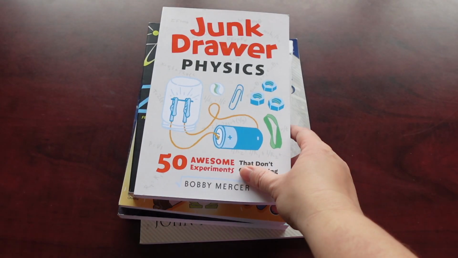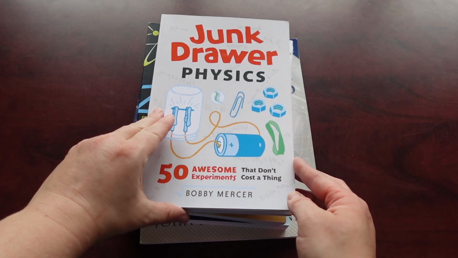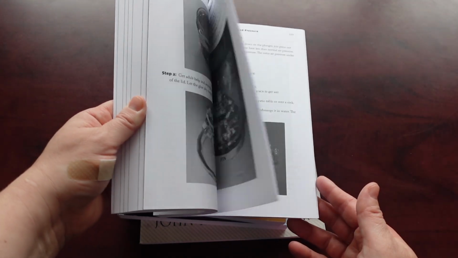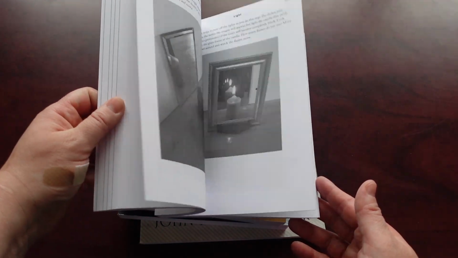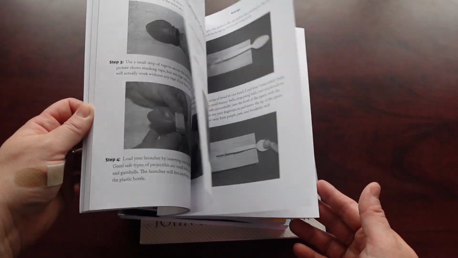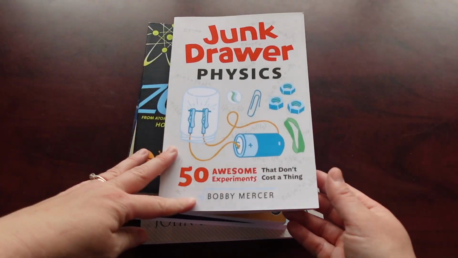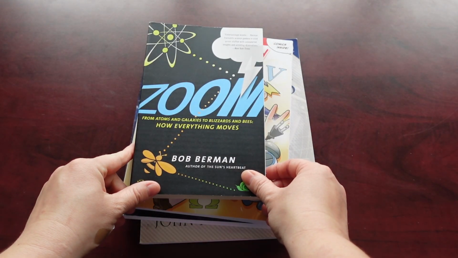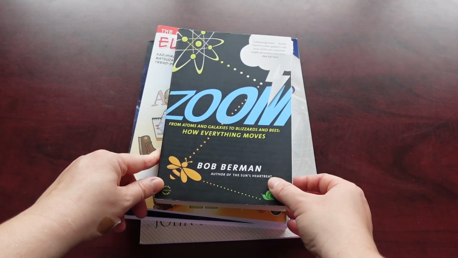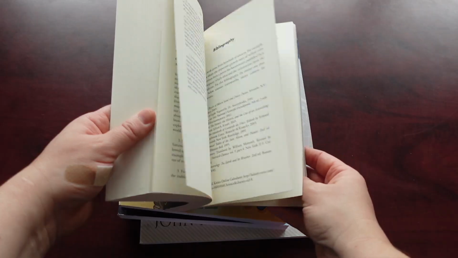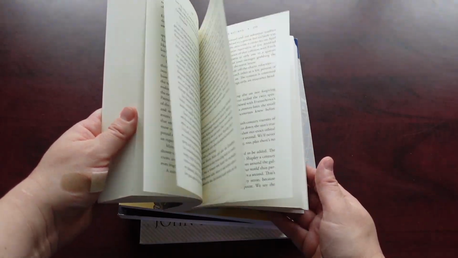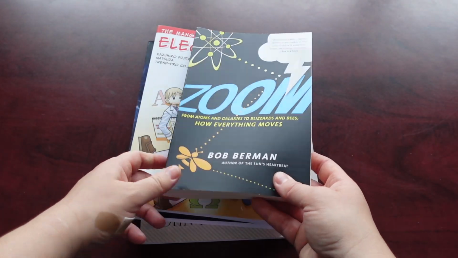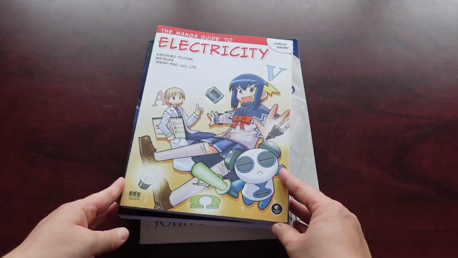This one here is Junk Drawer Physics, 50 awesome experiments that don't cost a thing. And so this is one of the main books you're going to be doing experiments from. It is all black and white, I believe. Yep. That's what that one looks like. This one is Zoom, from atoms and galaxies to blizzards and bees, how everything moves. This is just a straightforward reading book. Just like that.